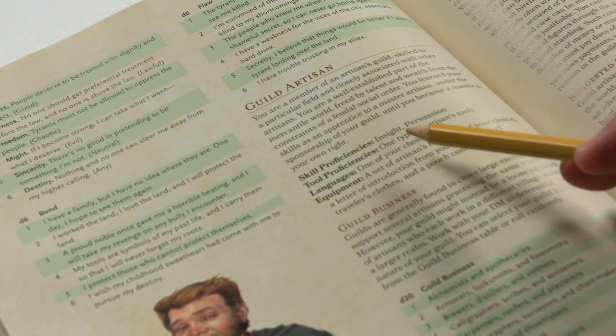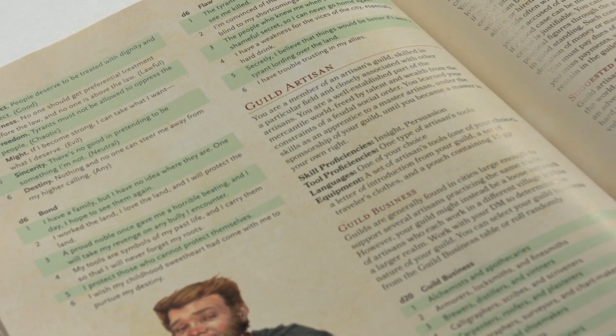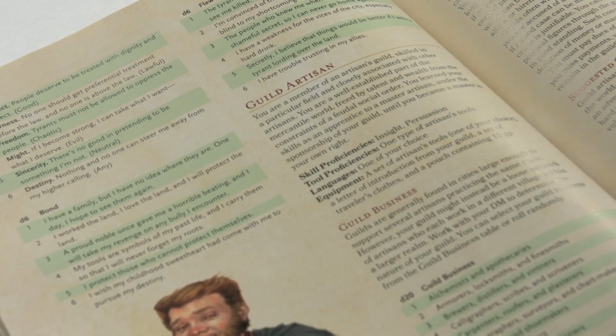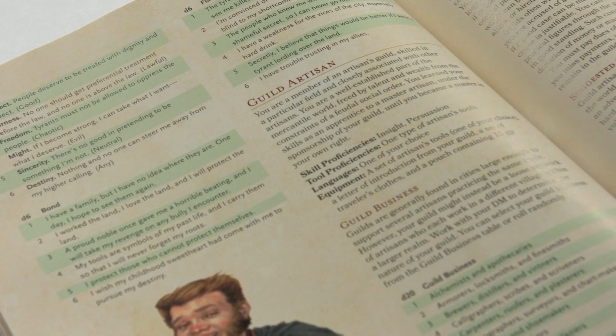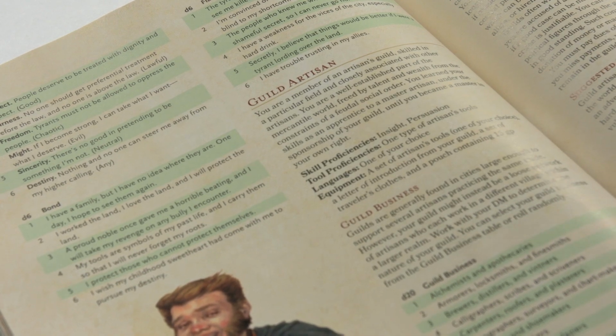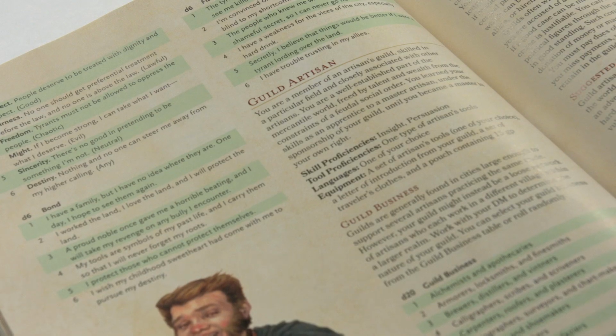As a Guild Artisan, you get skill proficiencies in Insight and Persuasion, which is great because a Guild Artisan, by definition, might have interactions with people socially and might want to read people's cues and also persuade them to either sell things for cheaper or buy things for more money, right? We also have tool proficiencies in one type of artisan's tools. So I'm going to go with the gem cutting kit. I don't even know what that is, but we'll look it up later. Languages, one additional of your choice.